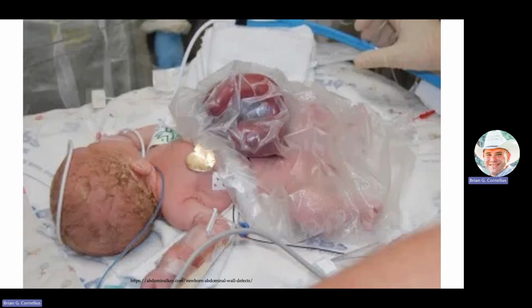So if you have somebody that's born with a gastroschisis or potentially even an omphalocele, you have to manage the patient transiently until they're able to get surgical repairs. One of the biggest issues we run into is that there's significant temperature and fluid loss because it's exposed to air. So we tend to put a temporary barrier over top of it. It looks like a plastic bag because it basically is.